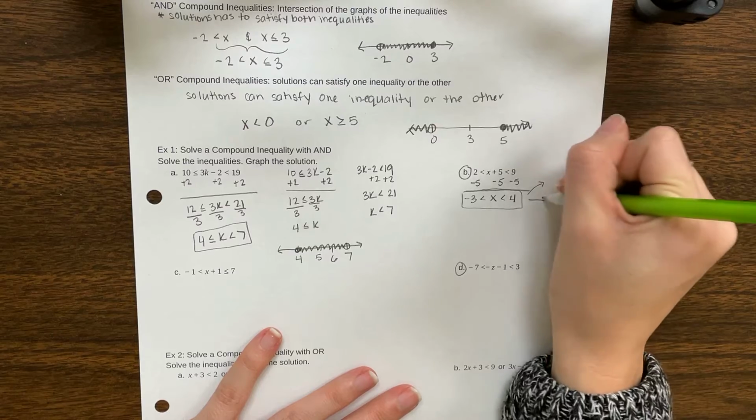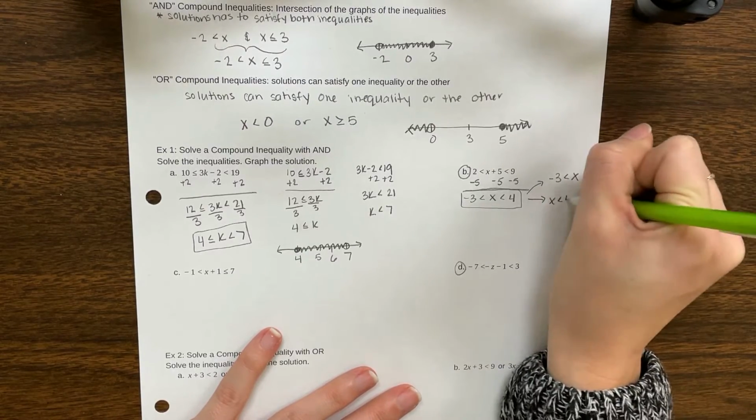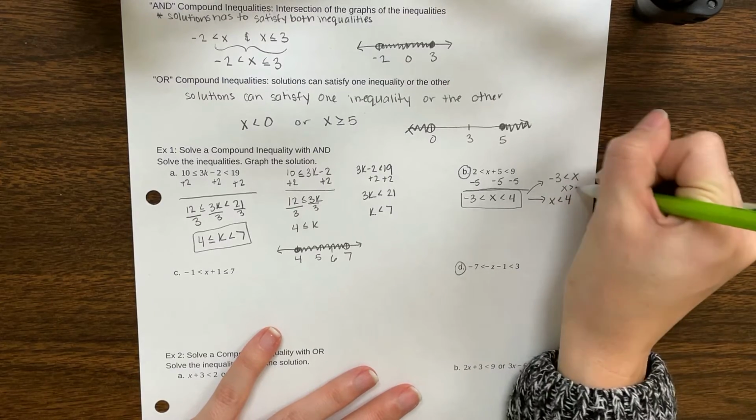If you do have to split it up, I'd have -3 is less than x, and then x is less than 4, which this would give me that x is -3.